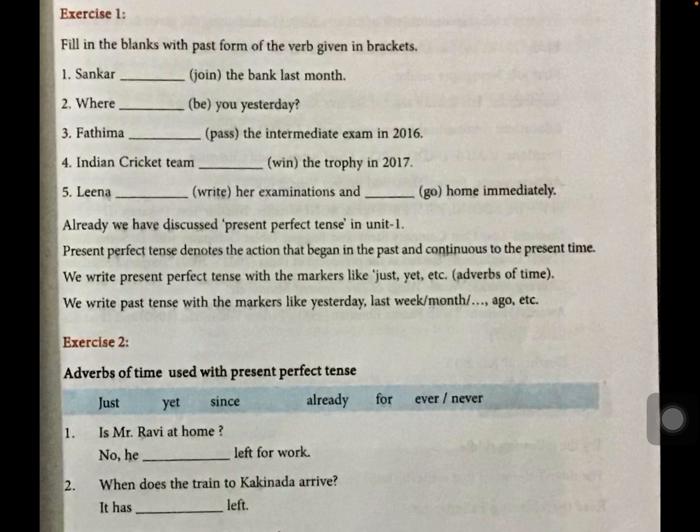Already we have discussed present perfect tense in unit 1. Painted house, friendly chicken and me. Present perfect tense denotes the action that began in the past and continues to the present. We write present perfect tense with markers like just, at, etc., adverbs of time. We write past tense with markers like yesterday, last week, or last month, or ago, etc. Here they have given keywords which have to be remembered to decide the tense.